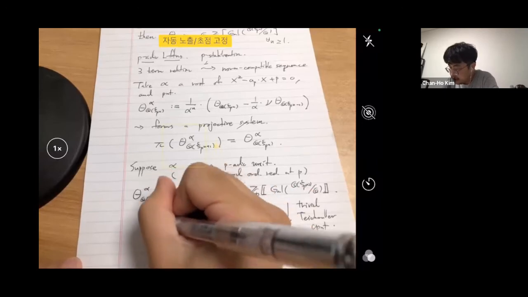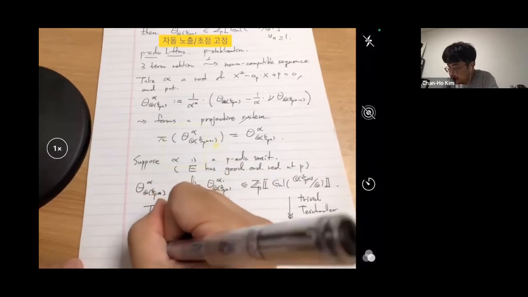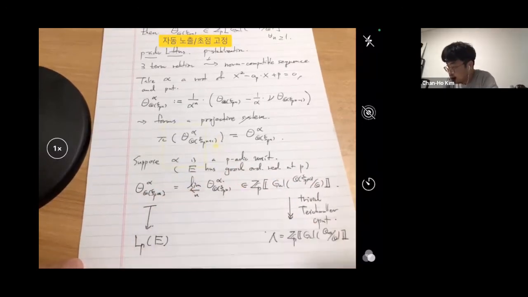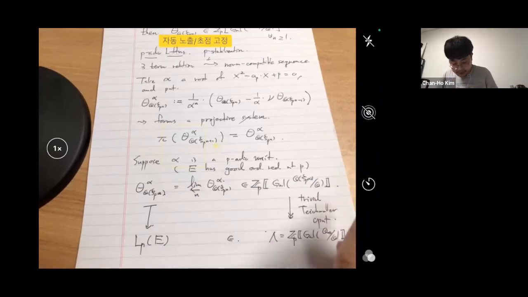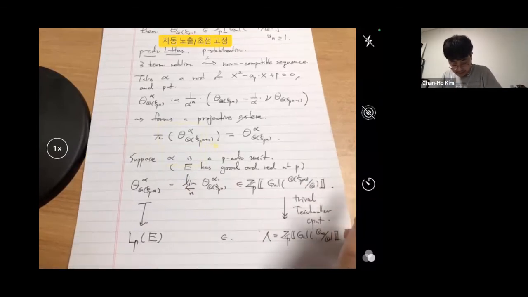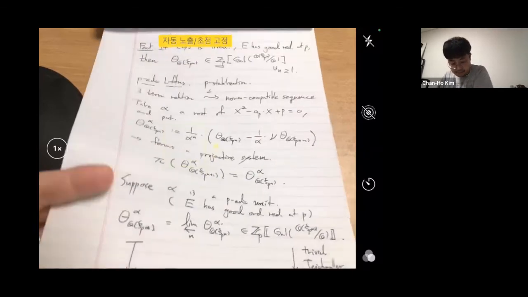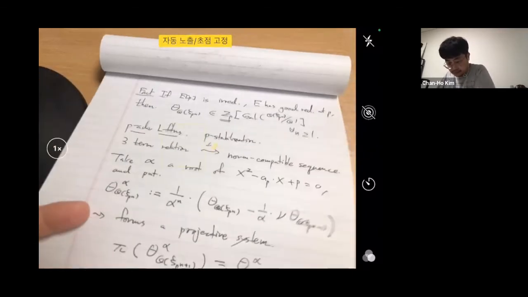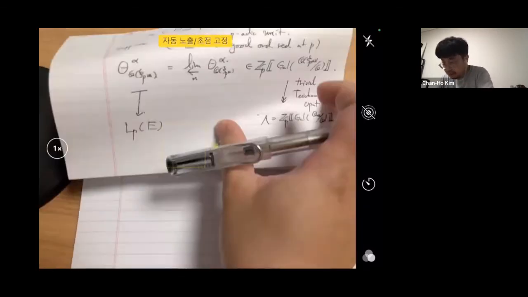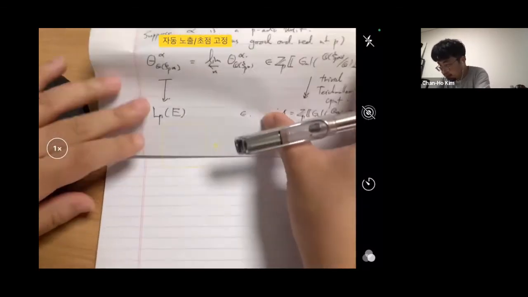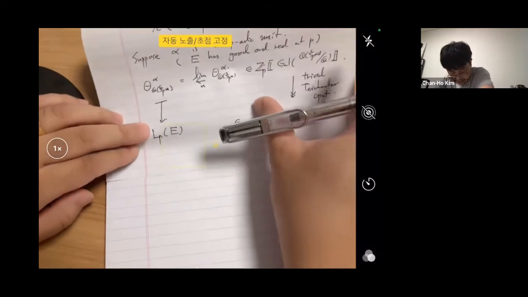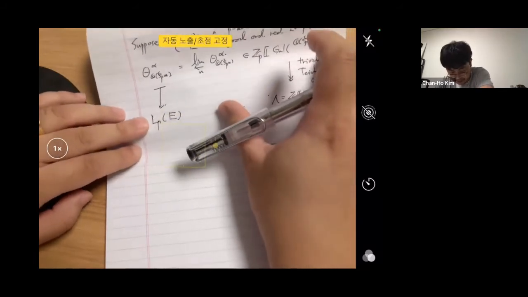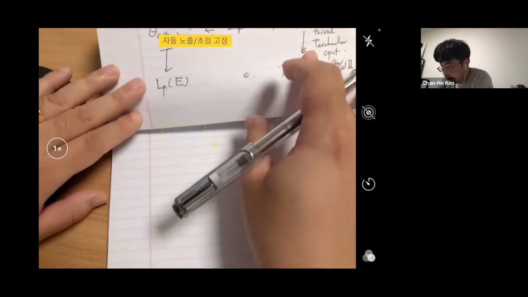And its image is the p-adic L-function. This is how we get the p-adic L-function. It remembers many properties, especially it remembers many L-values. So, the interpolation formula.